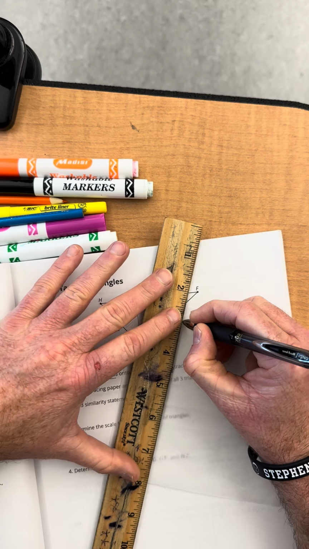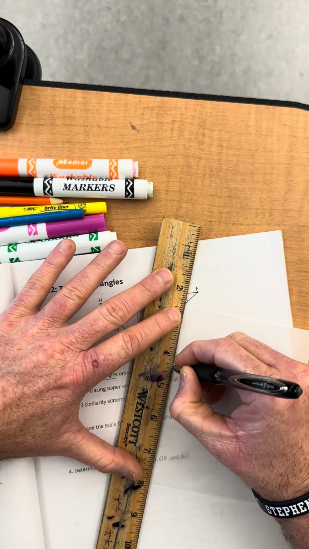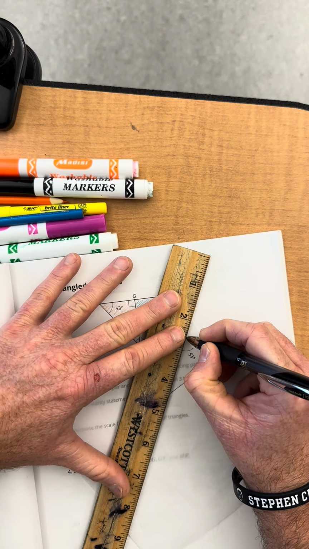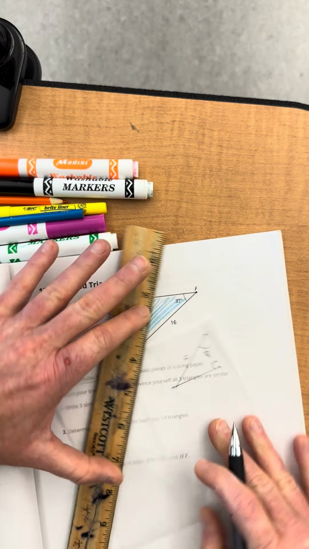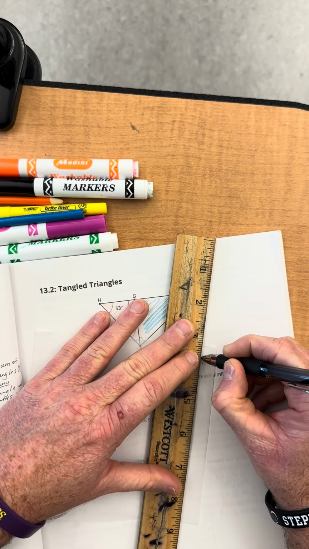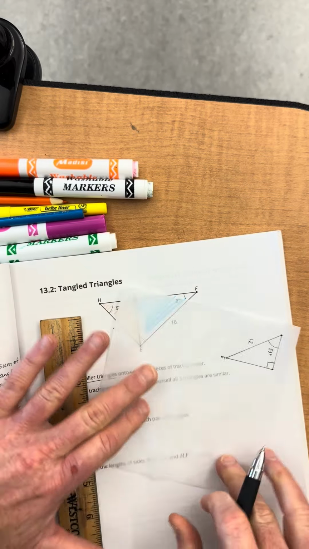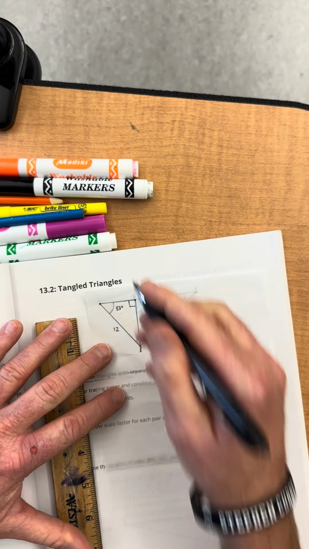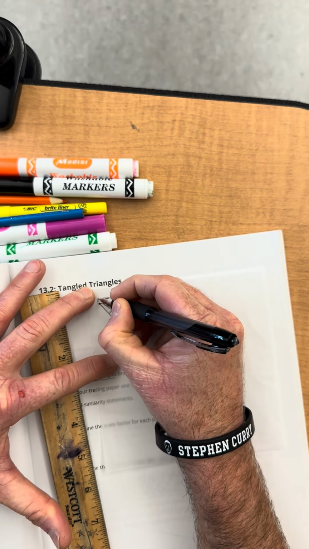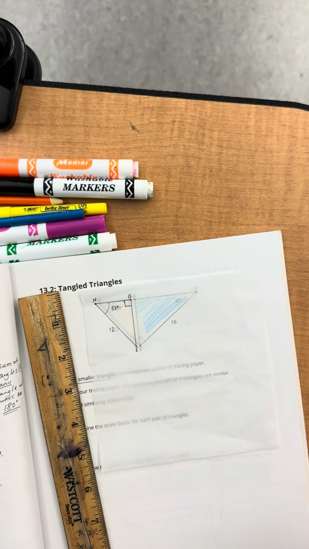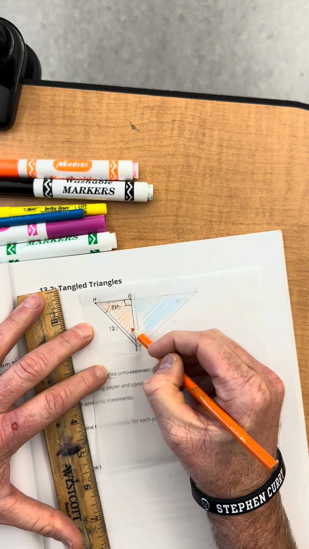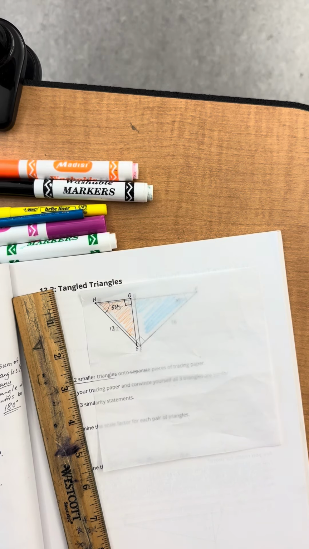Point, point. I already forgot a label, you can tell. Point, point. Put the pen on the point, then put the ruler up to the pen, then draw the line. All right, now let's not forget our labels. That was E. Is G, and that is H. Okay, I'm just gonna color this in. Awesome. Okay, so there's one.